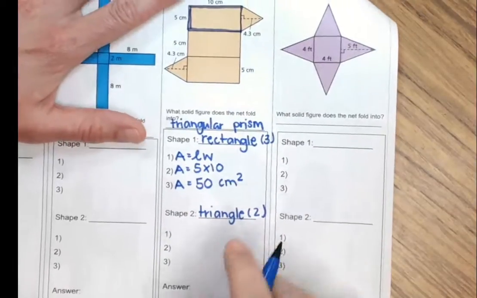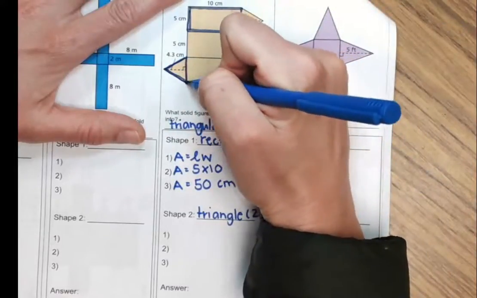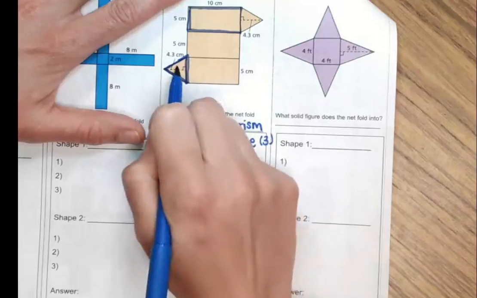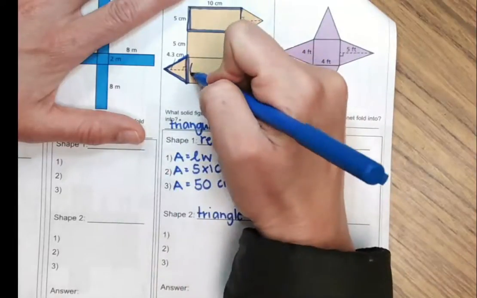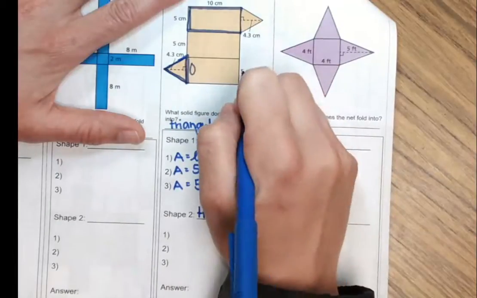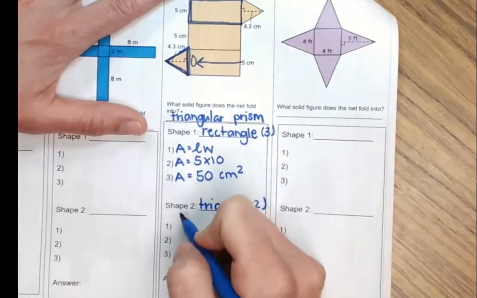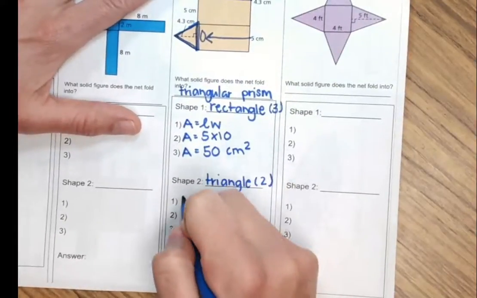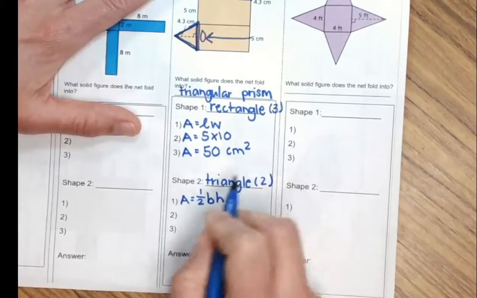Now let's go to the triangle. Here's my triangle right here. So I know my height is 4.3, but it doesn't tell me what my base is right here. But you guys know if this side's 5, then that side's going to be 5. So we're going to do our formula. Area equals 1/2 base times height.